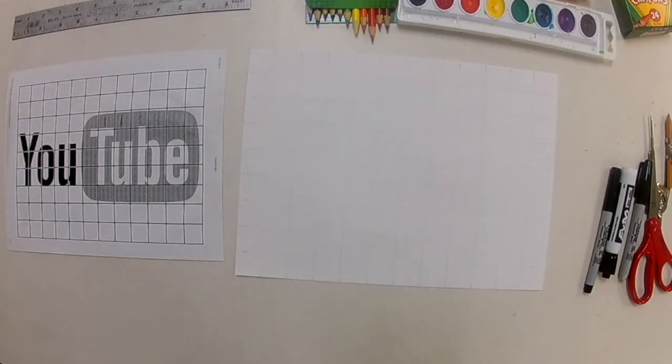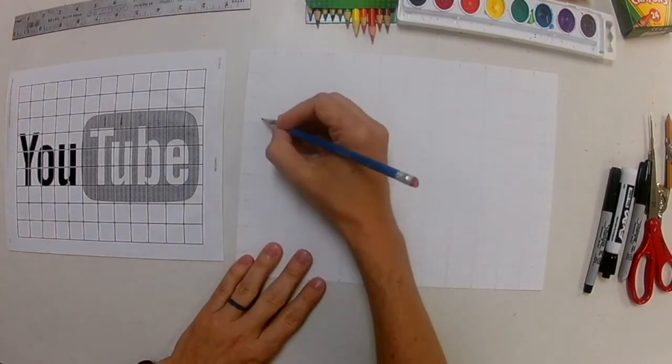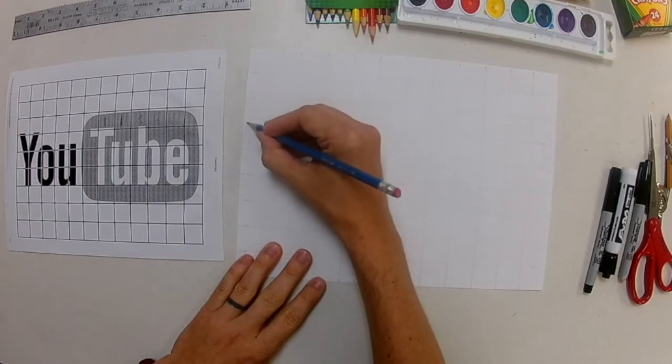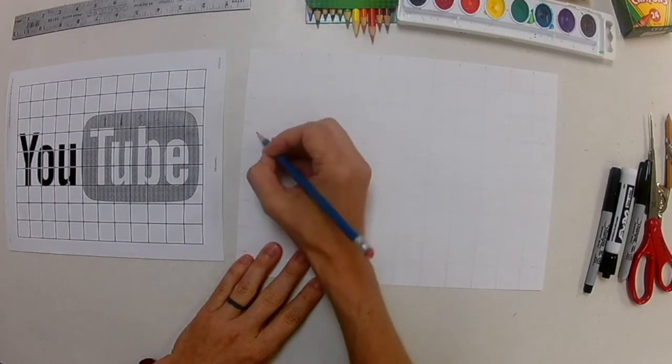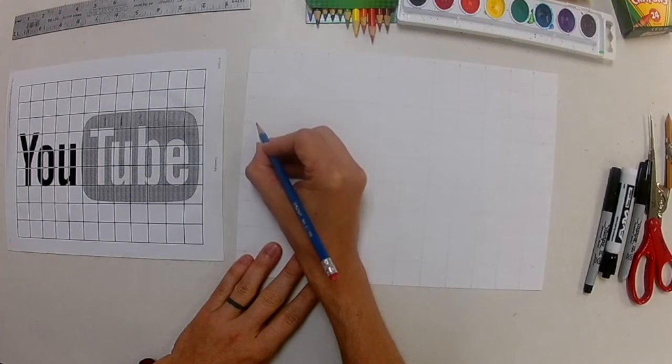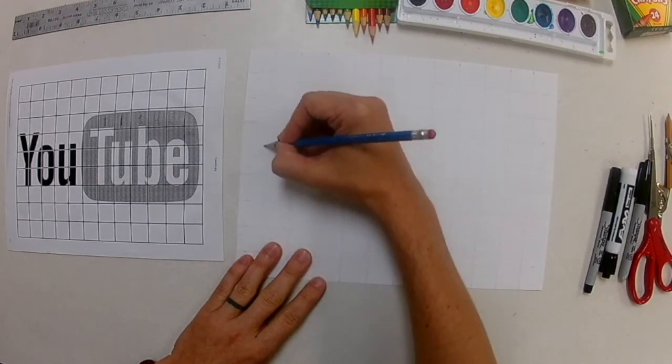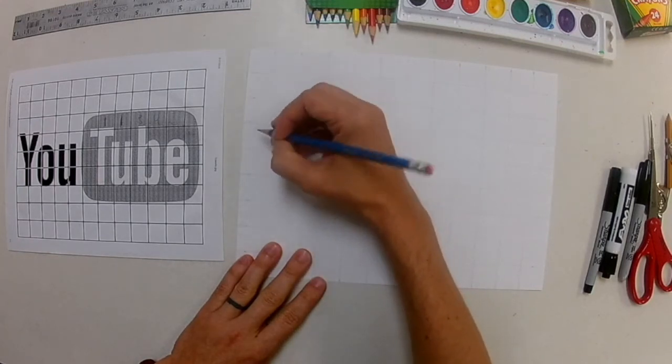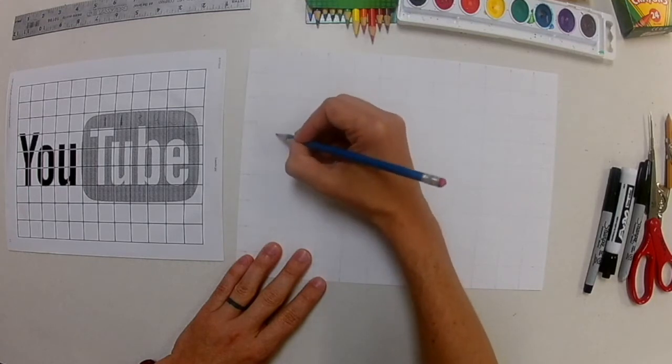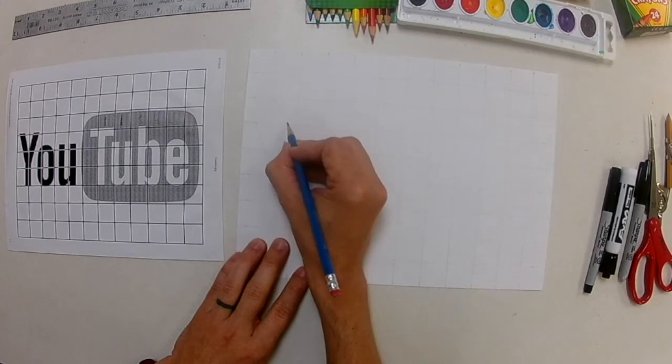Because I finished my grid, I can now go on to drawing the YouTube logo. And this is where the grid is going to help me. I'm going to count down. The first 3 squares are basically empty on the top, except you see a little bit of the Y in that 3rd square right there. You see just the top of it, and then it goes down to the 4th square right where the first row meets the 2nd row.